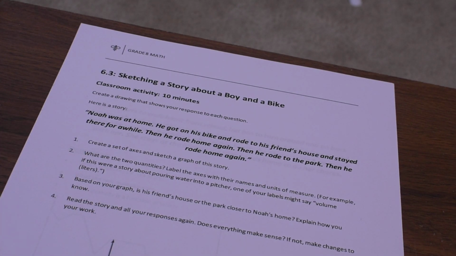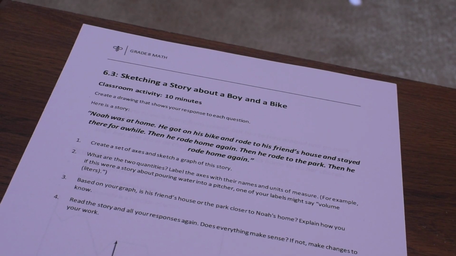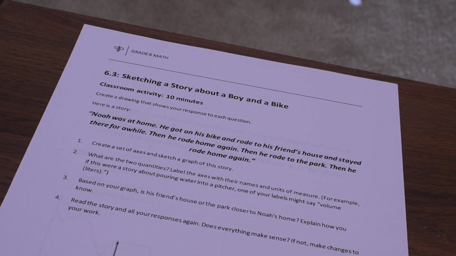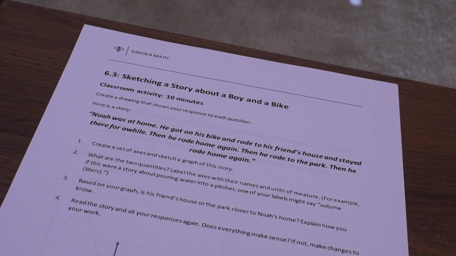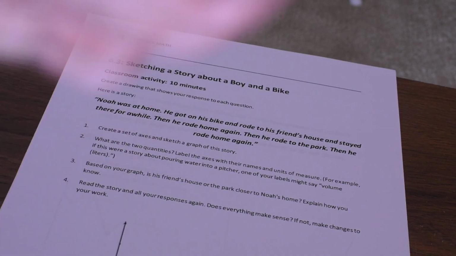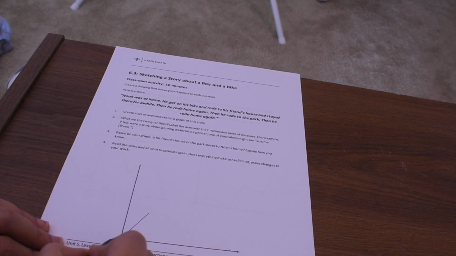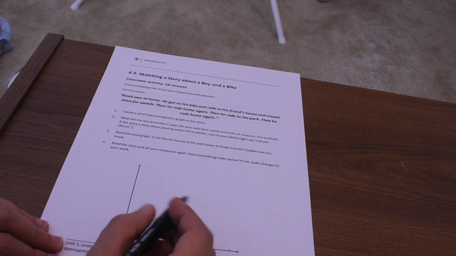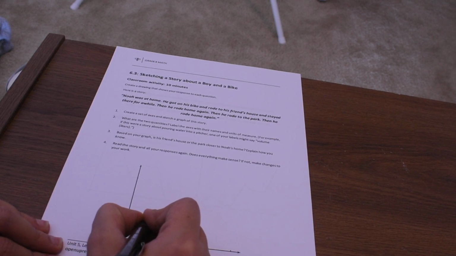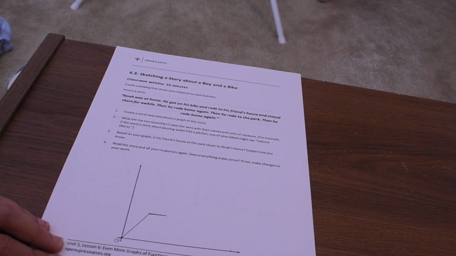So we have this. So let's do it. So Noah was at home. Okay, let's sketch the graph. So he's at home, so we're going to say right here. Then he got on his bike, rode to his friend's house. So we're going to say, okay, that's going up. Oh, y'all can't see that. So he's at home, rode to his friend's house. He stayed there for a while. Okay, so he's stagnant. It's constant.